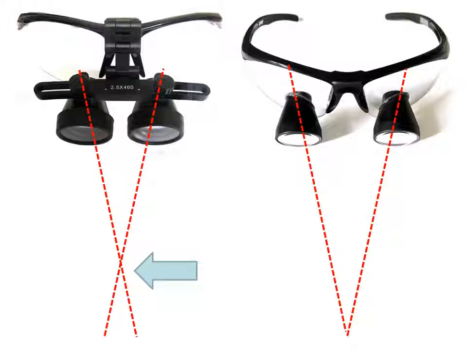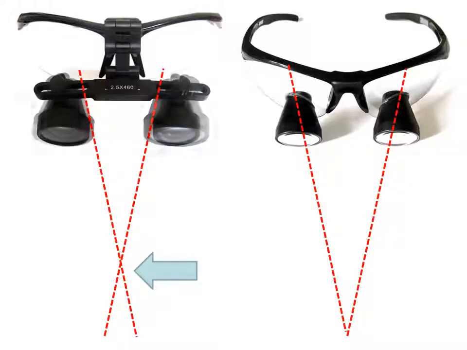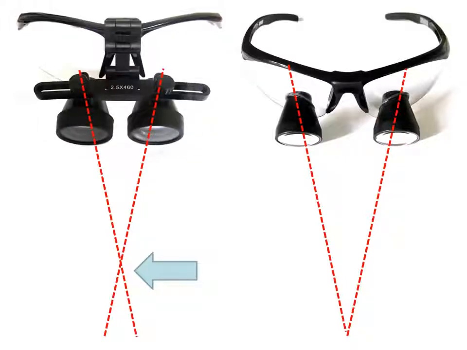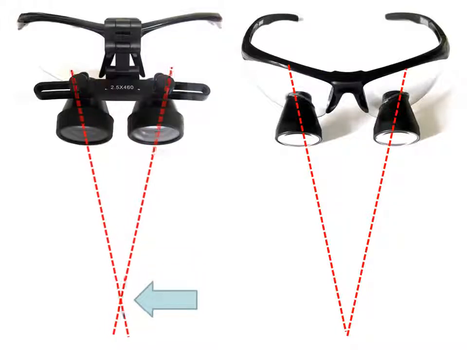A benefit of having an adjustable interpupillary distance is that the working distance can be adjusted to a small degree. As shown in the animation, by moving the loops outwards and inwards, it's possible to fine-tune the exact position that the loops are focusing.